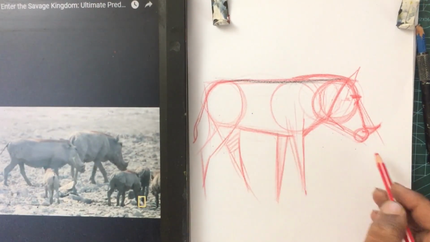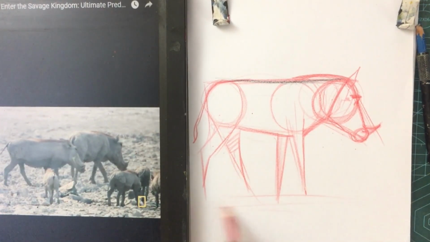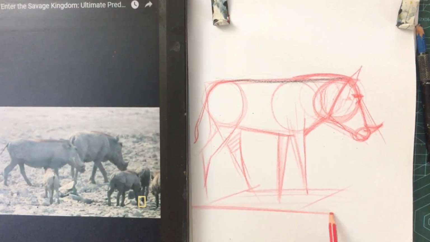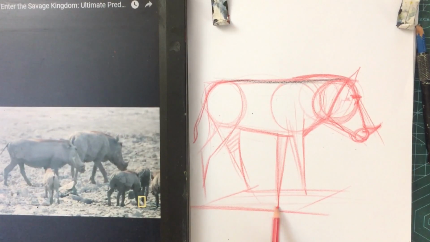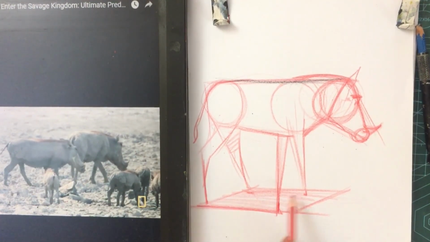I hope you understand the nose part, and here is 1, 2, 3 perspective lines. This leg is bigger and this leg is smaller because this is farther away. If I make one plate over here, this line should be two legs, and this line should be another.